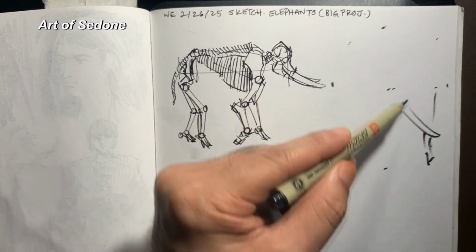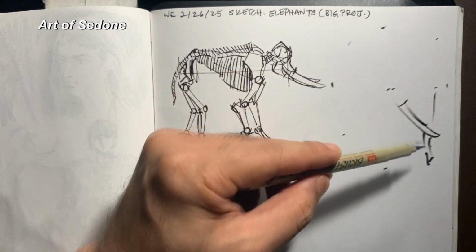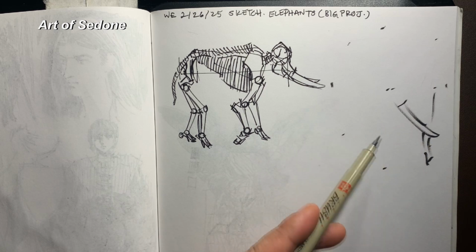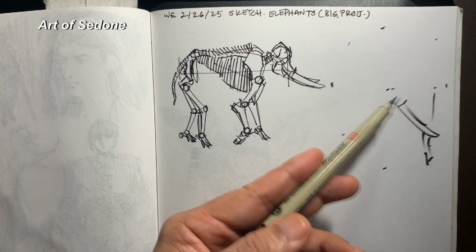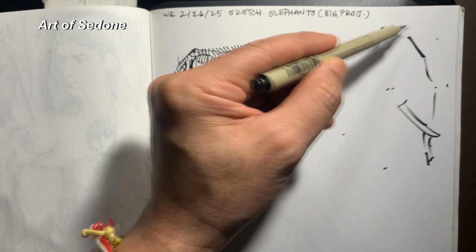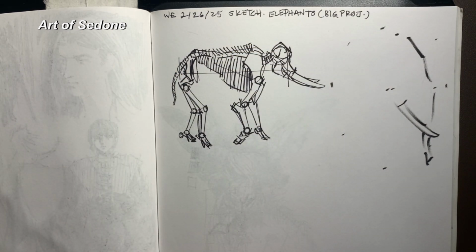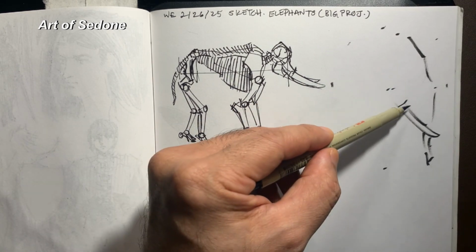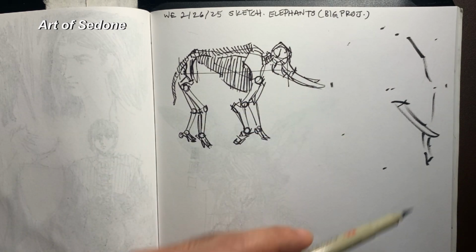Once I've begun to do this, I'm pretty much going to go with this. I'm basically just going to use this as the measurement right there, and just go off of the reference photo.